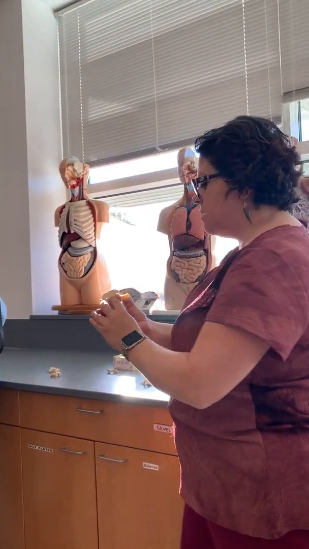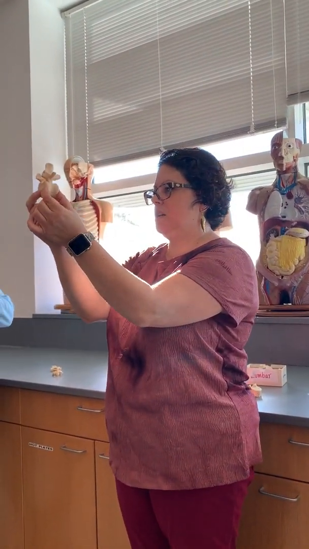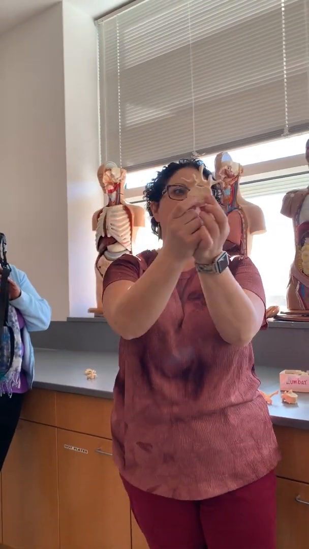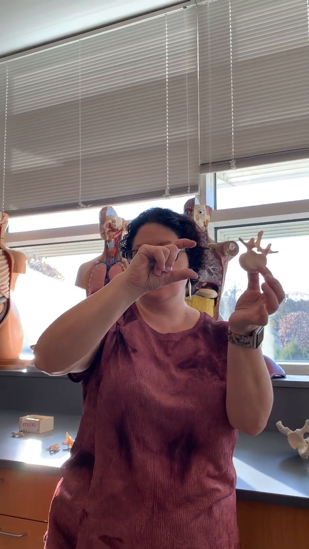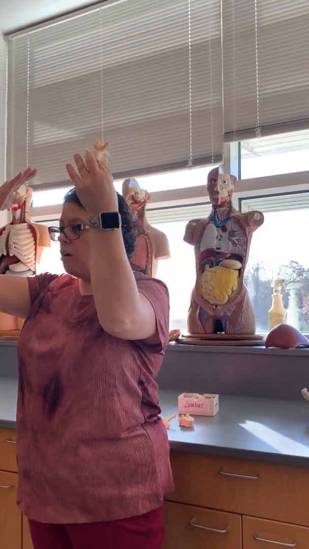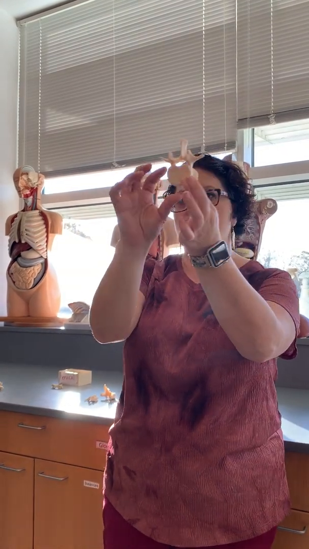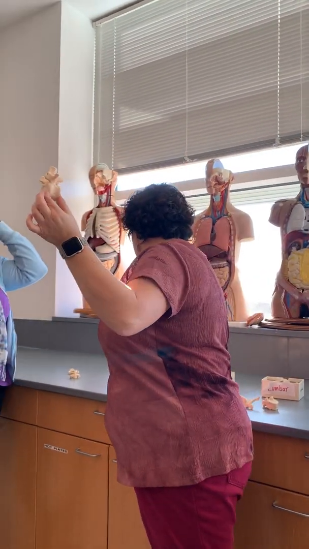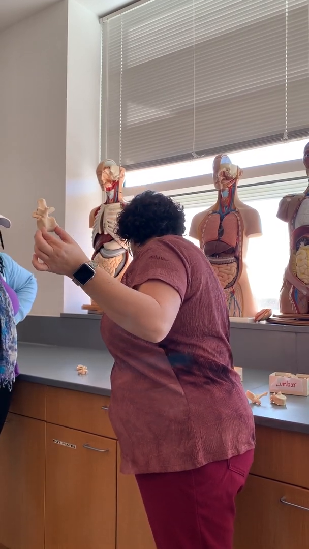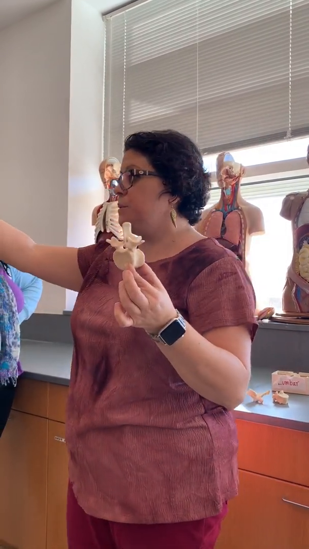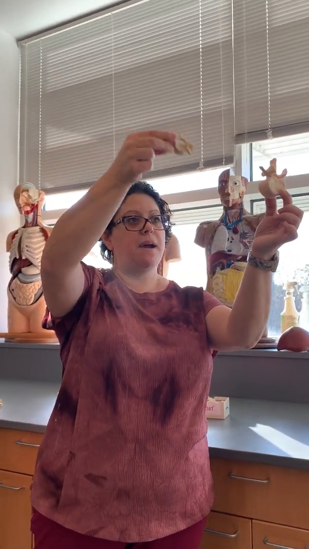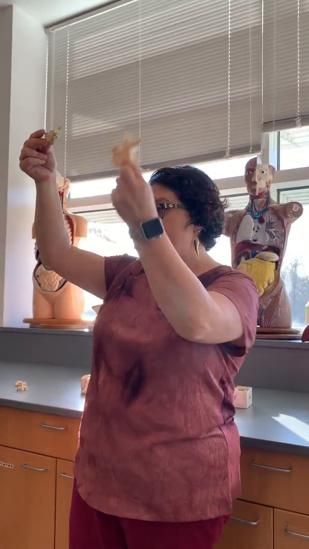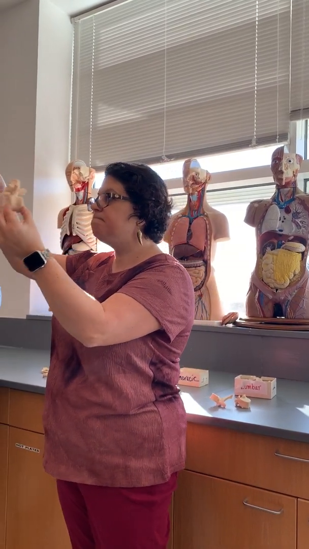Lumbar vertebrae also are characterized by this portion of the bone, which is called the body of the vertebrae, is very wide and thick. Okay, it supports almost all of the weight of the upper portion of your body. So very large, thick body compared to the cervical vertebrae that I was holding up earlier. Big difference between the amount of weight this needs to support and this needs to support.